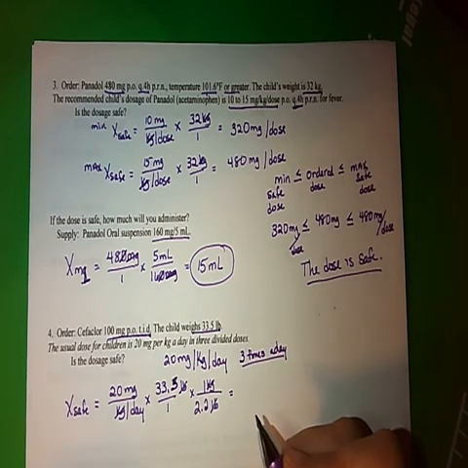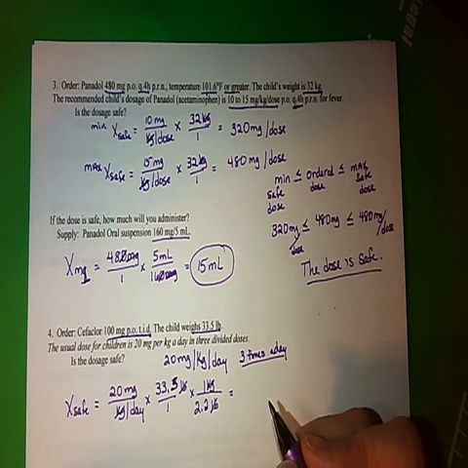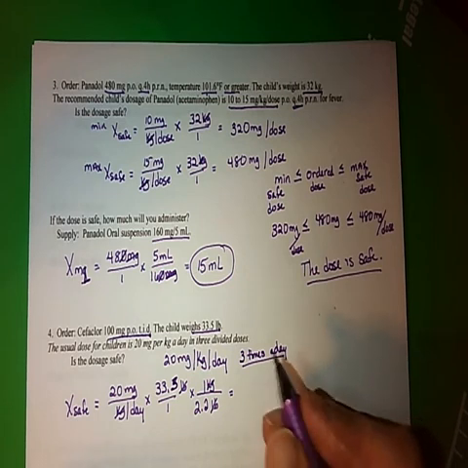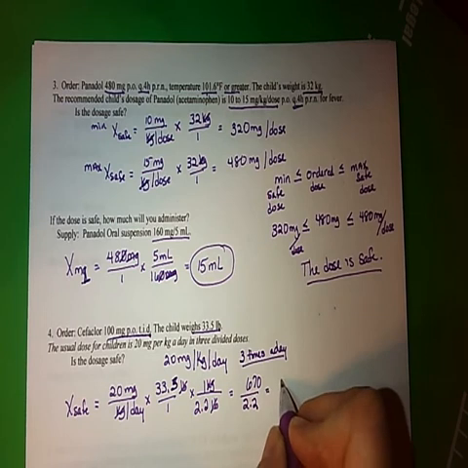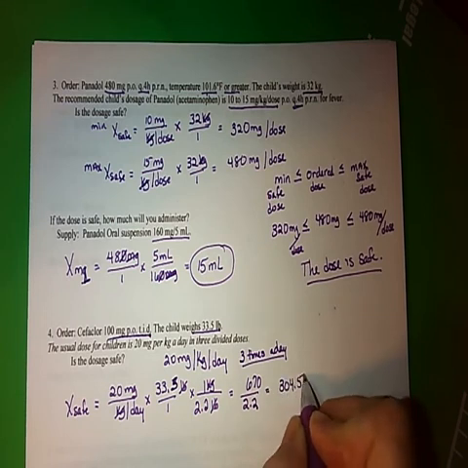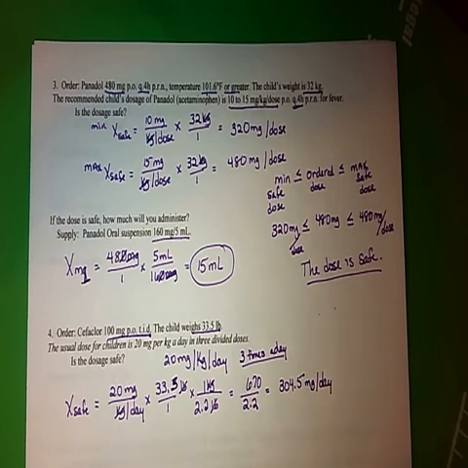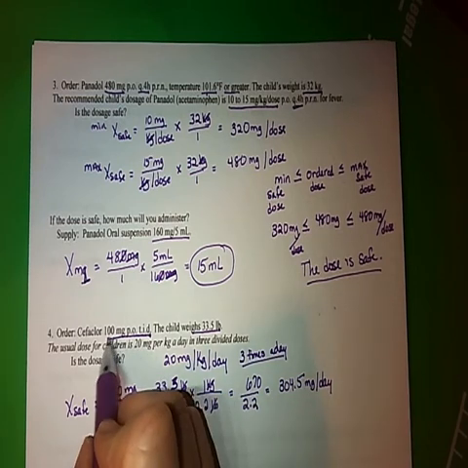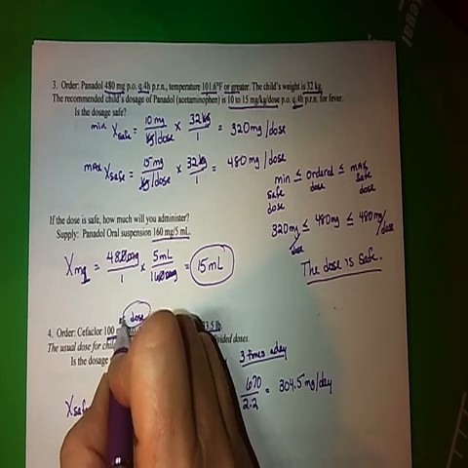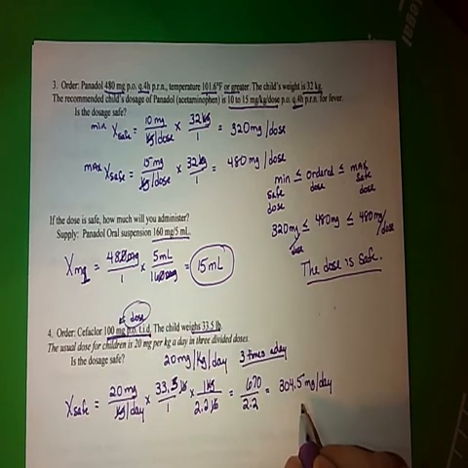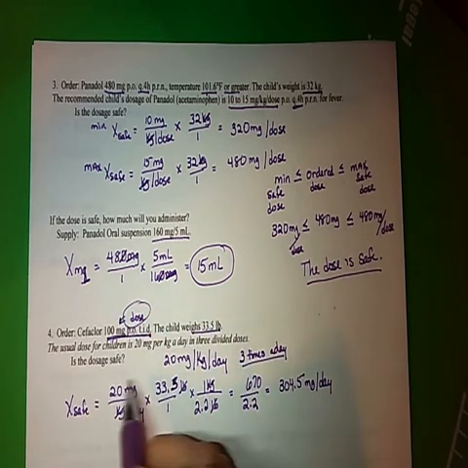20 times 33.5 is 670, divided by 2.2, which is 304.5 milligrams per day. Okay, so this is per day. The 100 milligrams is per dose. This is my dose here. So I've got to determine still if this is safe.